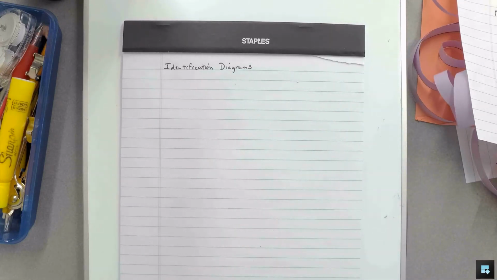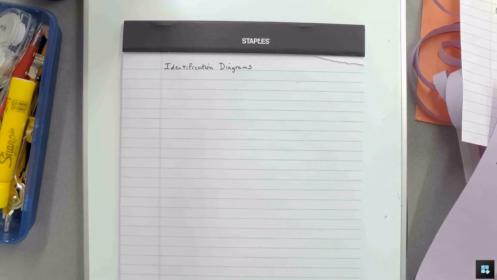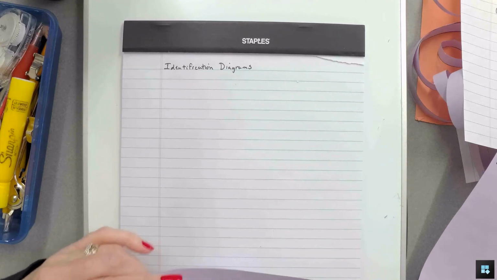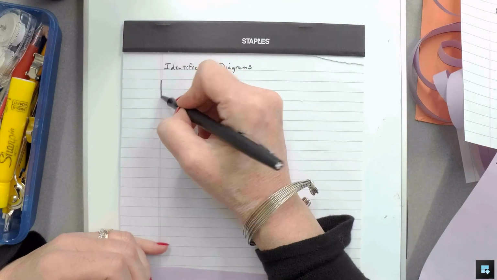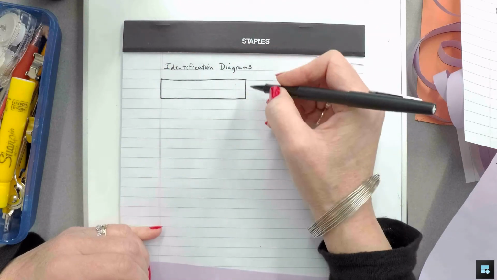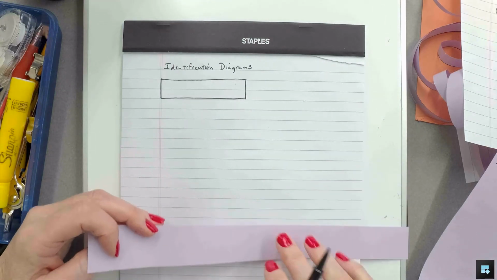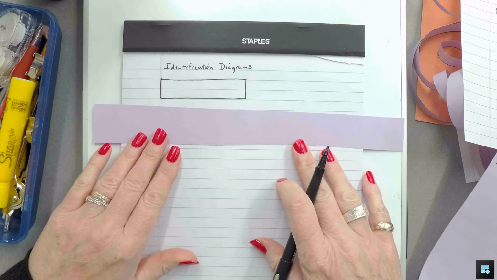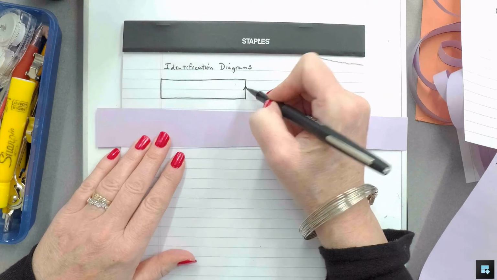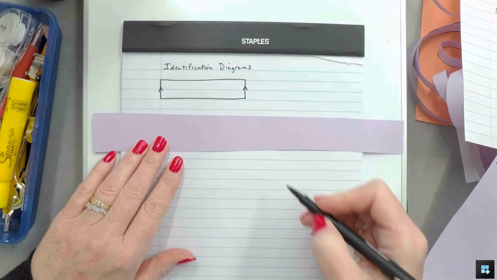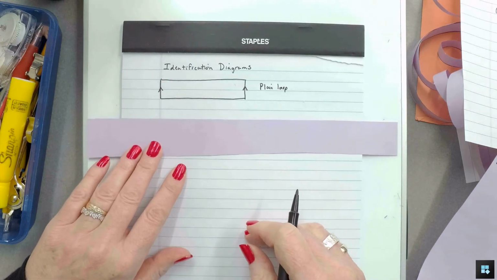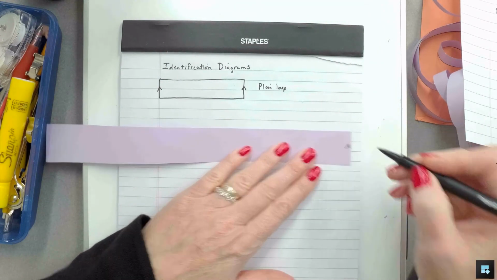Did you ever put together a model as a child and it said put slot A in tab B, or put slot C in tab D, and then you would follow the directions? That's what identification diagrams are. So we start with a rectangle, and then we just put the directions on the rectangle of how to attach sides. So what we do is we put an arrow on each end like this to make a plain loop.